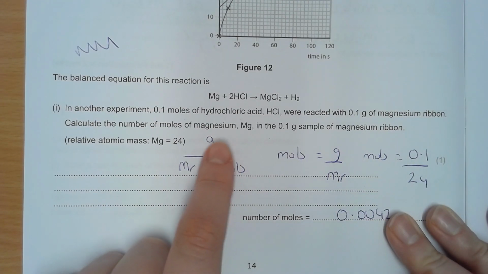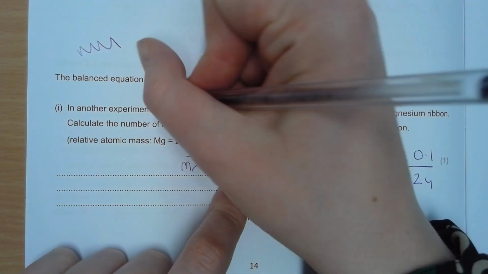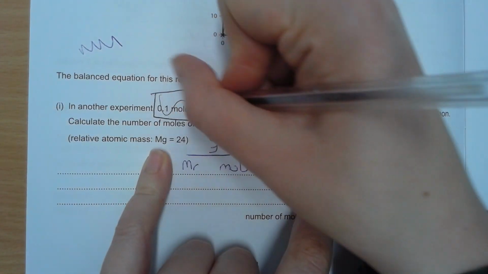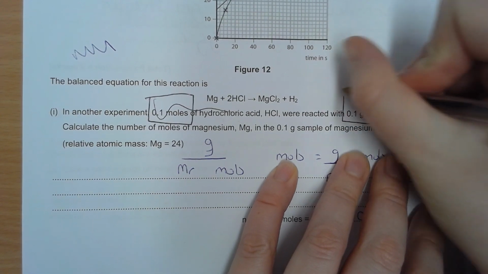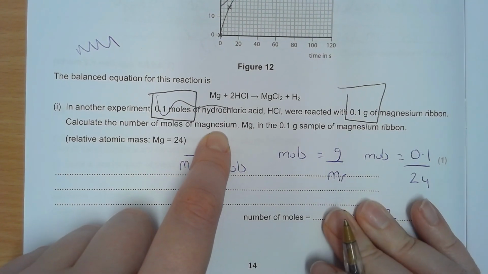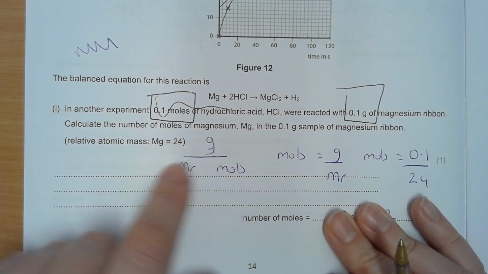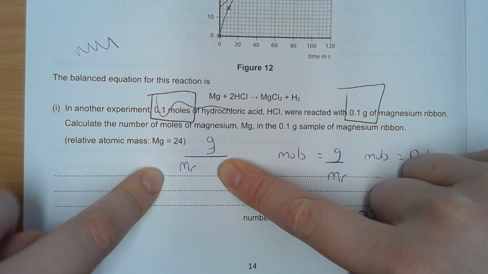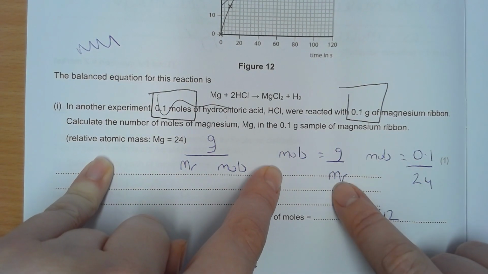Straightforward one, as long as you know your G Mr moles triangle. You are given the mass of magnesium, 0.1 grams, and you're asked to calculate the number of moles of magnesium. So using my G Mr moles triangle, if I cover moles, I'm left with G divided by Mr. So moles equals G over Mr.